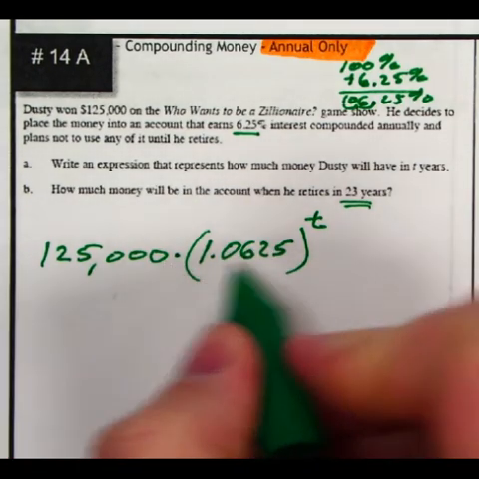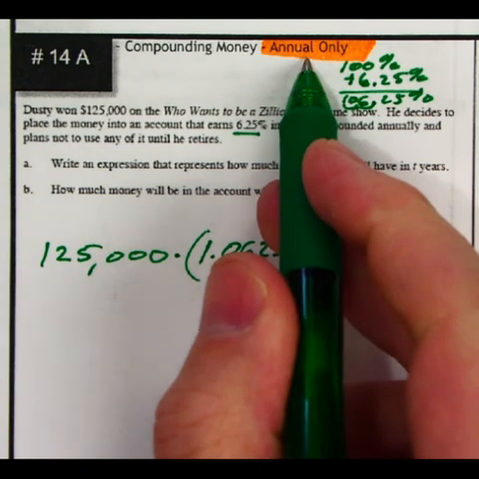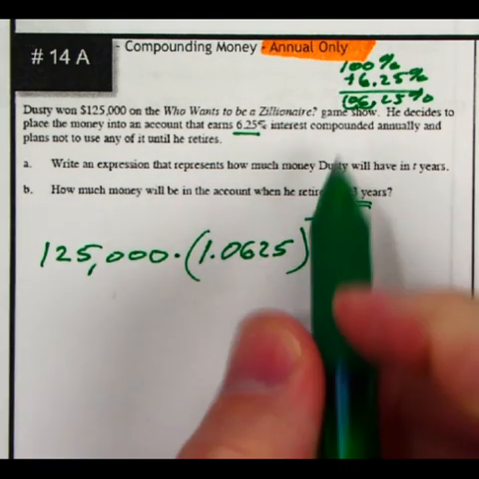That's pretty much it for this particular target. The concept or idea is that it's annual only, and your multiplier is going to have a 1 in front because you're adding it on to 100%.